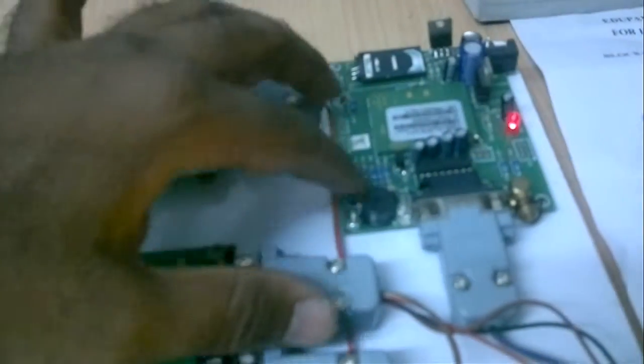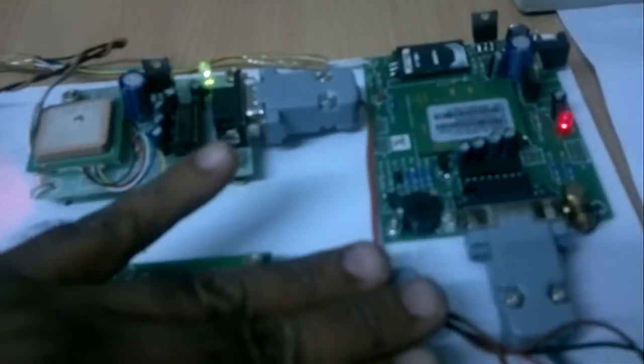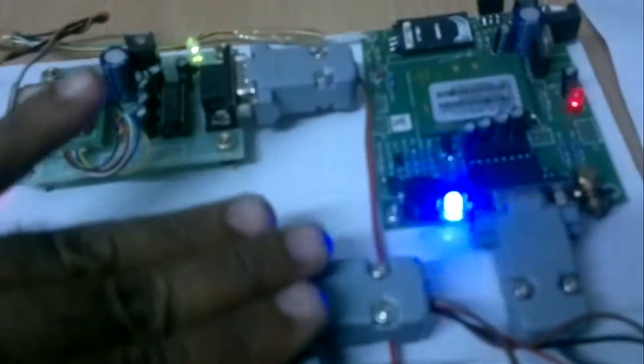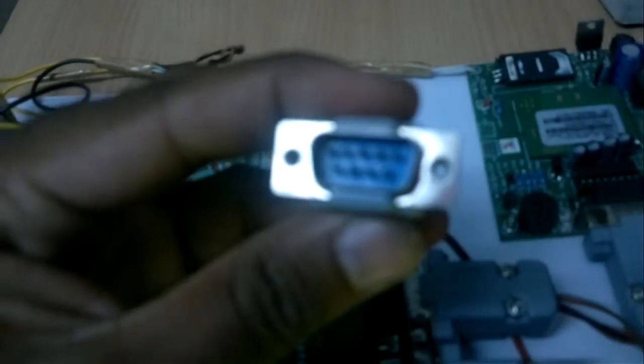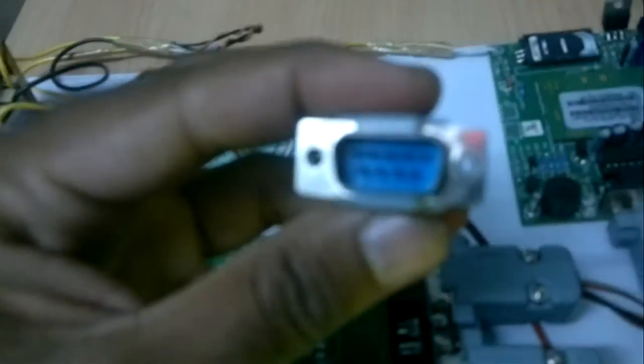Those are called level conversion circuits, and these are RS232 cables, recommended standard 232 cables, which send as well as receive data. The cable has a 9-pin connector: the second pin is the receiver, the third pin is the transmitter, and the fifth pin is ground.